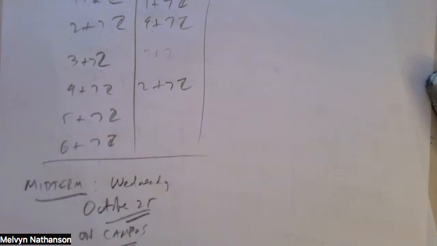What's 3 minus 1? 2. Is that divisible by 7? No, 2 is not divisible by 7.